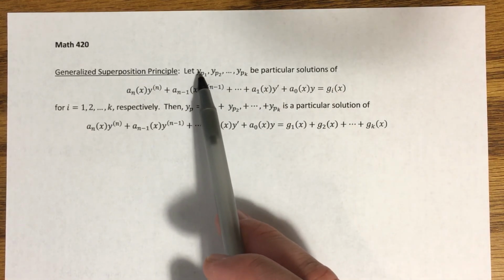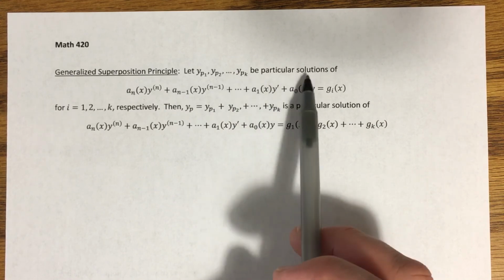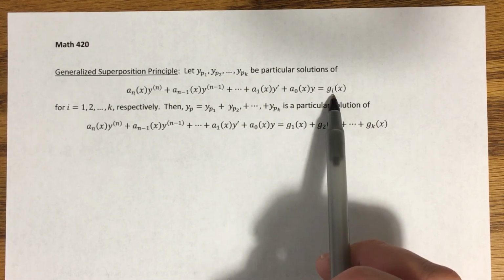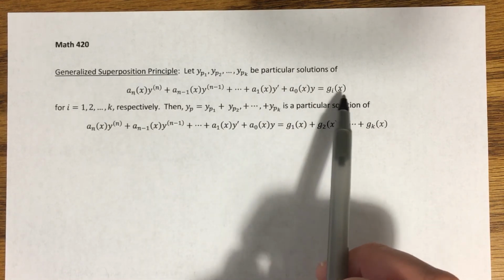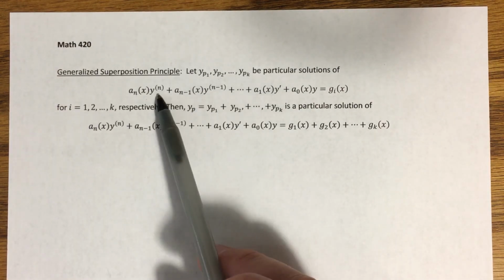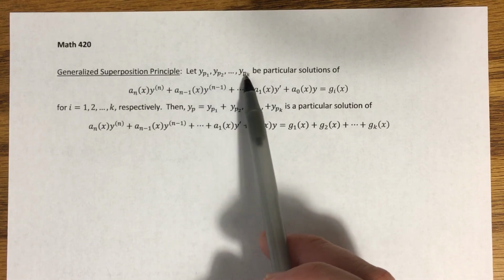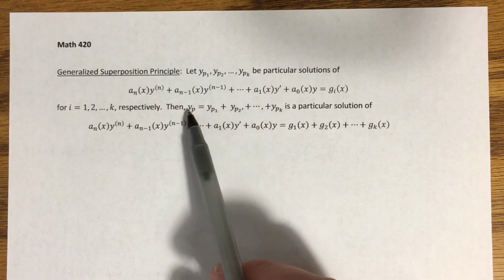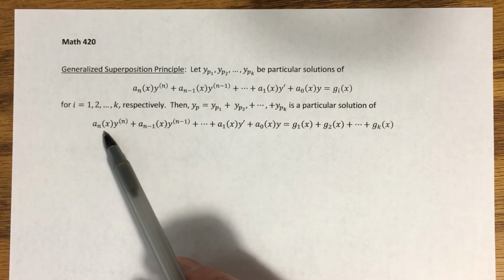So let y sub p1, y sub p2, all the way through y sub pk be particular solutions of these DEs. I know there's only one written here, but notice that this gi right here, this i can take on values from 1 through k. So that's a total of k different functions that I can assign to the right-hand side here. Okay. So if these are solutions to each of these respectively, then if I were to sum all of these and call that yp, if yp is equal to the sum of each of these particular solutions, then that is going to end up being a particular solution to this non-homogeneous DE, the one that has the same left side as this.